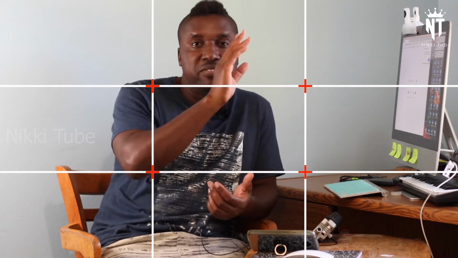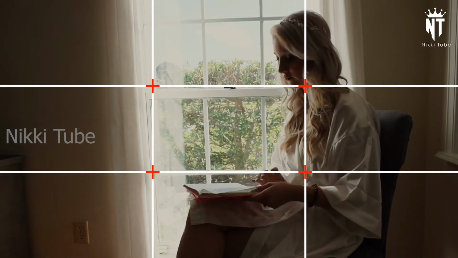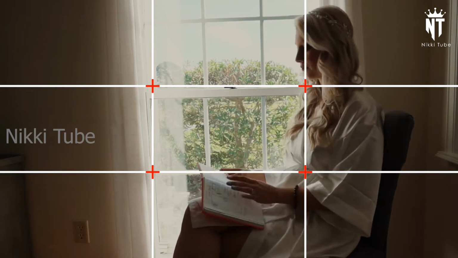A lot of cameras, like the one I'm using right now, the Canon 7D, have the grid on it, which divides the frame into 9 squares, right? So it helps a lot, especially if you're a beginner. It helps your composition to place your subjects on those points. So that's what the rule of thirds is.